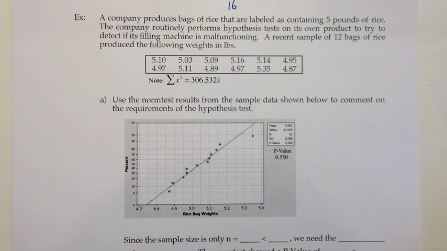A company produces bags of rice that are labeled as containing 5 pounds of rice. The company routinely performs hypothesis tests on its own product to try to detect if its filling machine is malfunctioning. A recent sample of 12 bags of rice produced the following weights in pounds. And then we have the 12 weights there and a sum of x squared given to verify our data entry later on the calculator. They want us to use the norm test results from the sample data that are shown below to comment on the requirement of the hypothesis test.